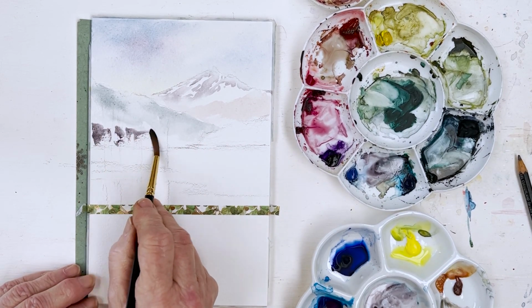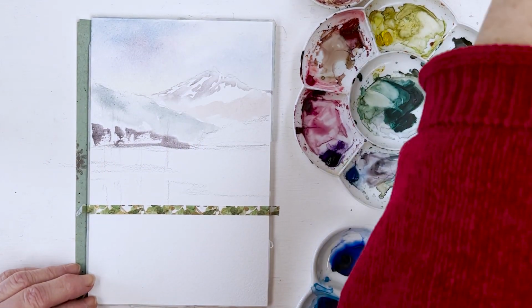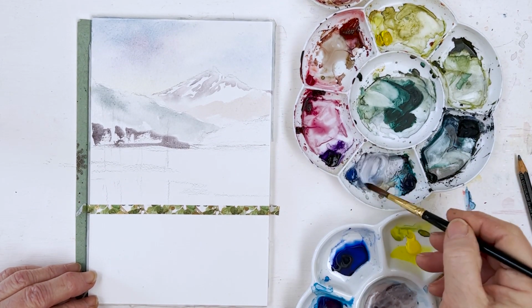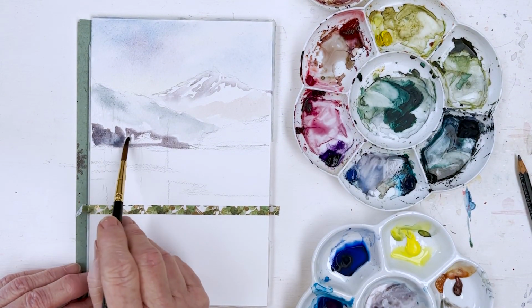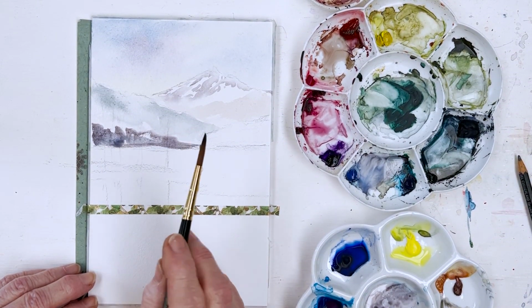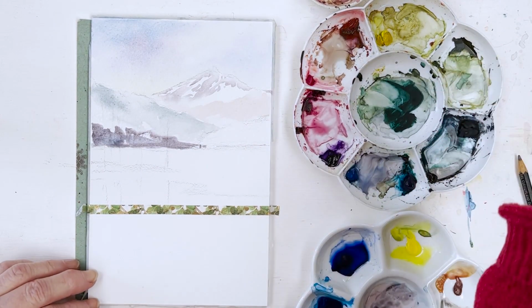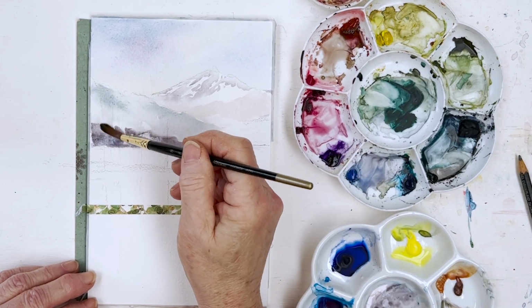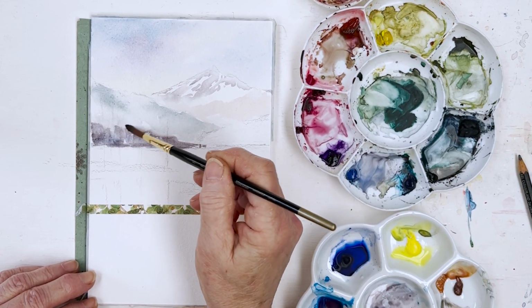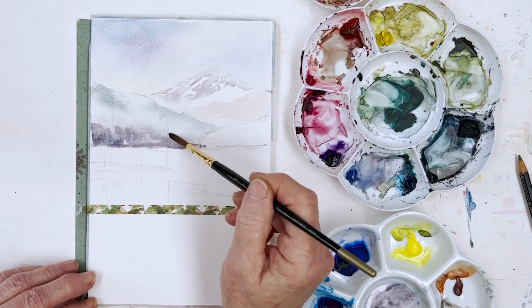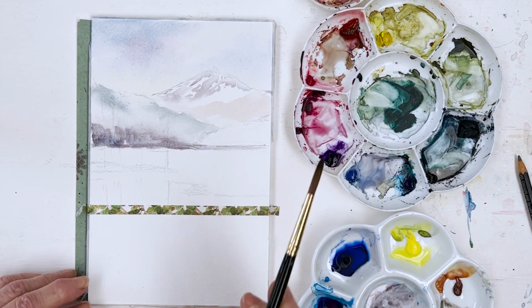So we'll just mix some violets and some blues down the bottom there. And we don't need a hard line, so we'll just soften that at the top. But that's going to go behind the trees anyway.